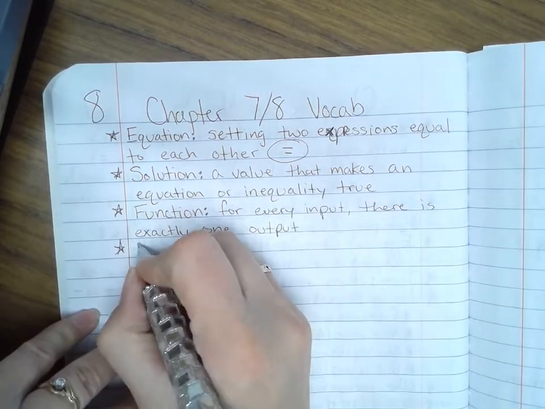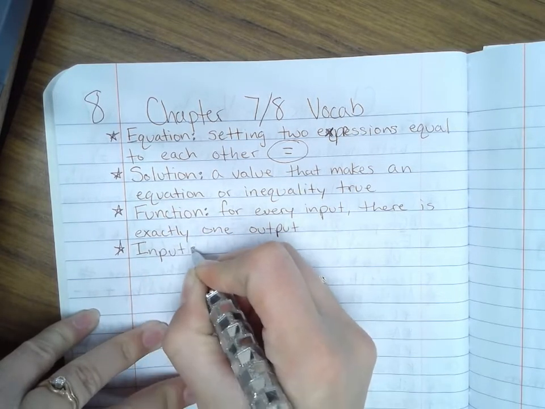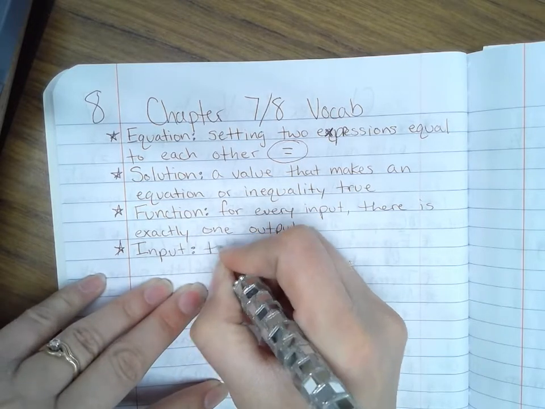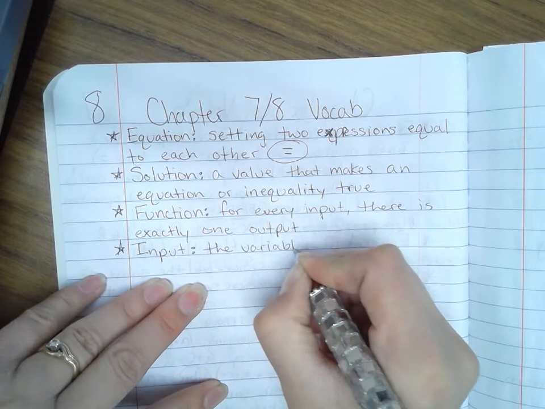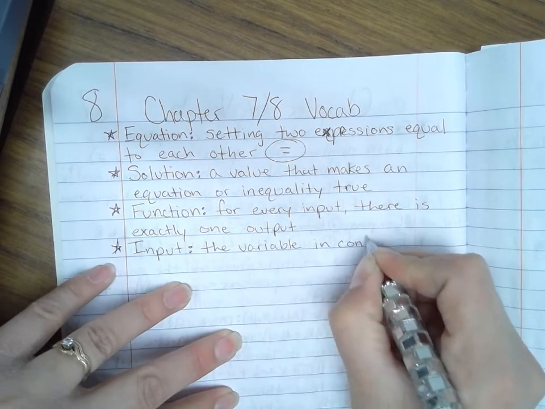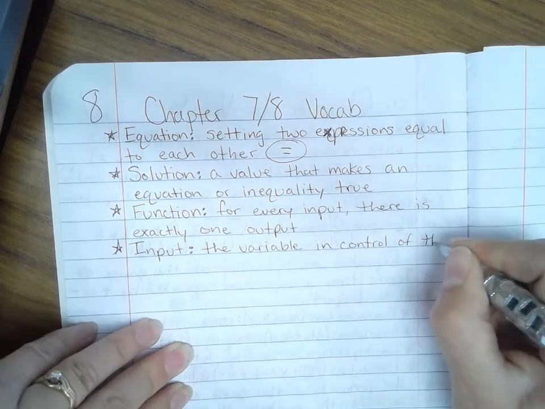Okay, let's talk about what an input is. Input is the variable in control of the situation.